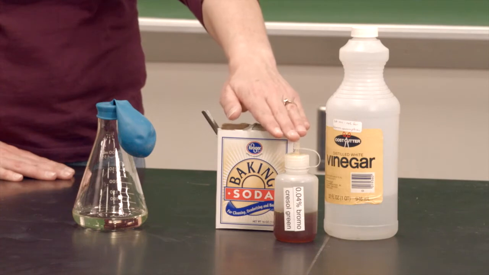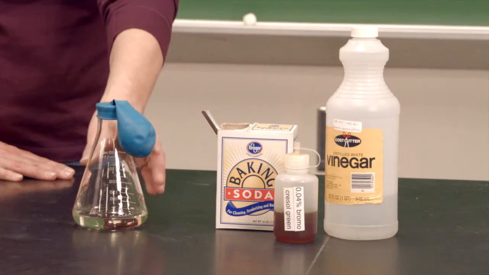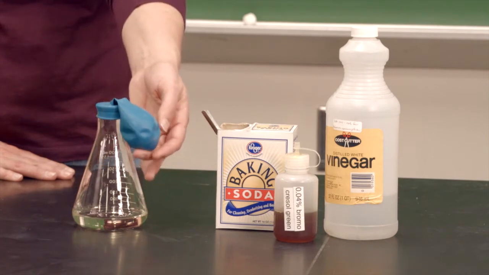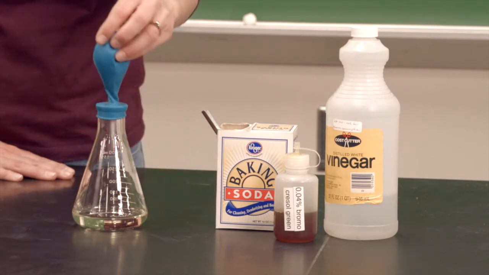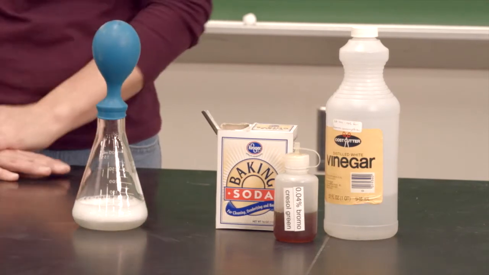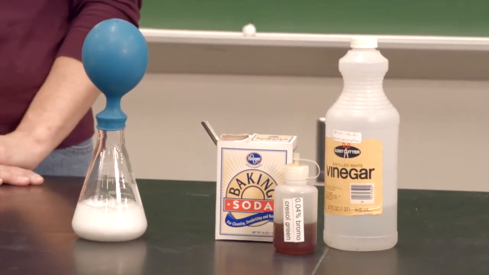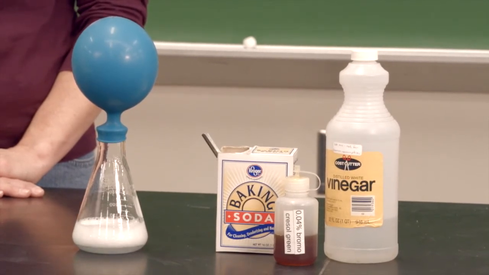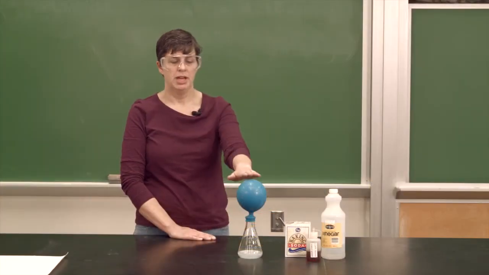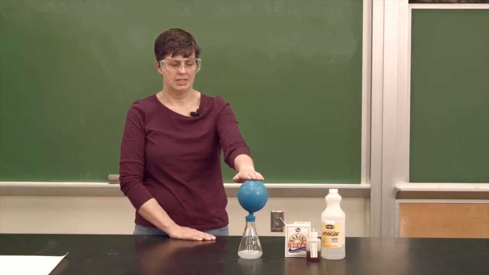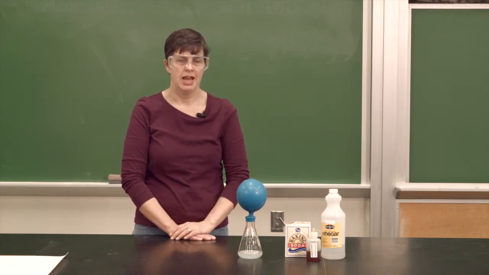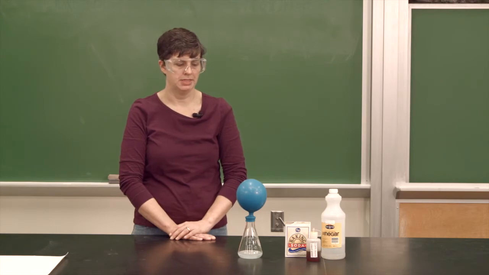We have a little bit of indicator here, bromocresol green, that will change colors as the pH of the solution becomes more basic. So I'm going to raise our balloon to dump in the baking soda, and we're going to start to see the balloon inflate as we're producing the CO2. It's producing carbon dioxide gas as the reaction occurs, and we can see a slight change in the color of the solution as the solution became more basic.